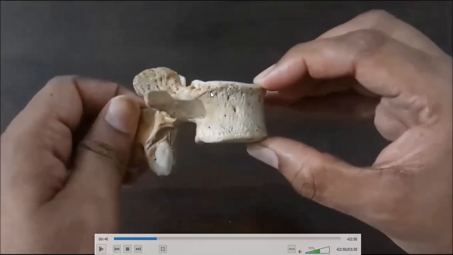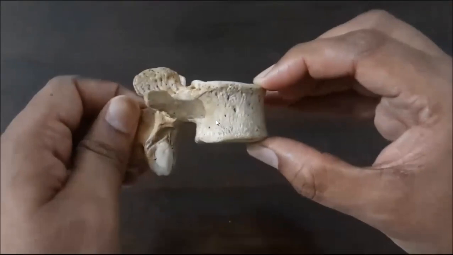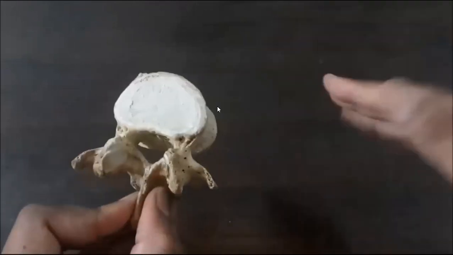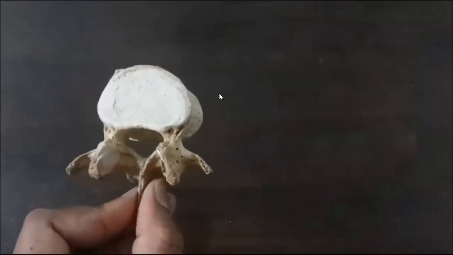In this one, the body compared to others is much stronger and thicker, with more bone on the anterior aspect than on the posterior aspect, and this creates a nice convexity.